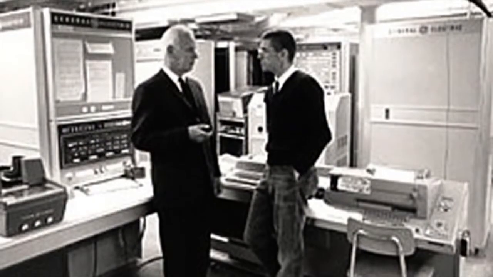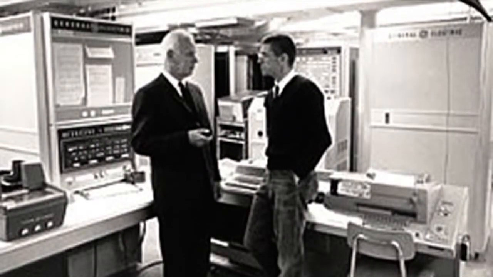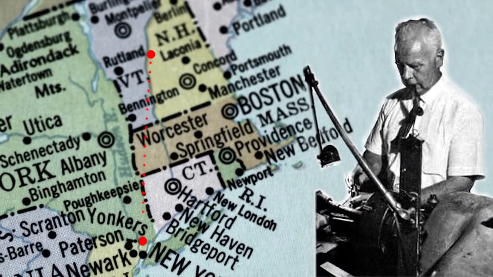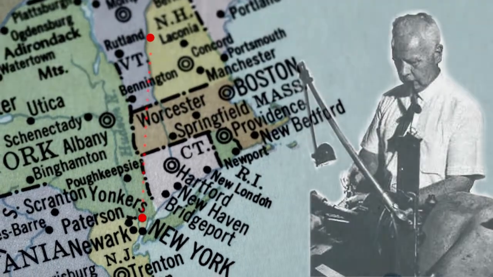In the 1940s, Dr. Stibitz pioneered remote computing, a technique that would revolutionize the dissemination of information through telephone and computer networks.